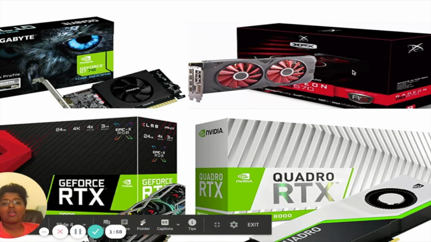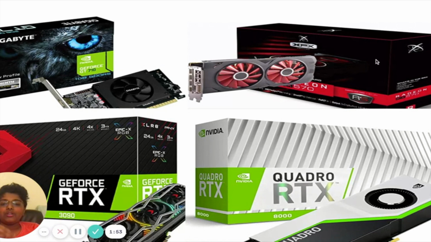And the RX 570 or the 3070 is what most people are going to have. The GT 710 is for really low end gamers. The RTX 3090, that's reserved for those who have the money.